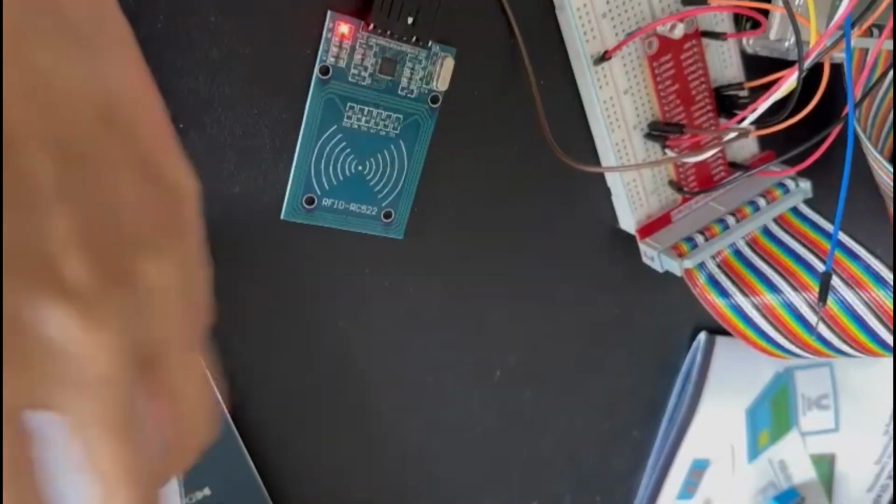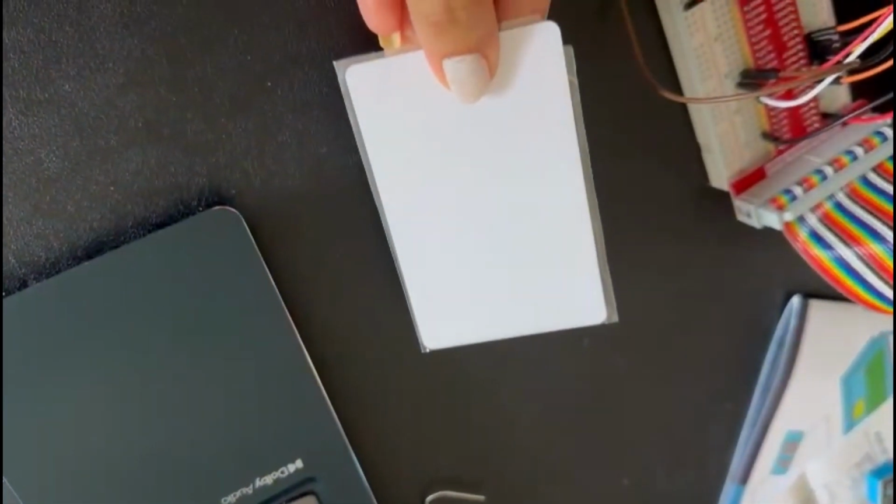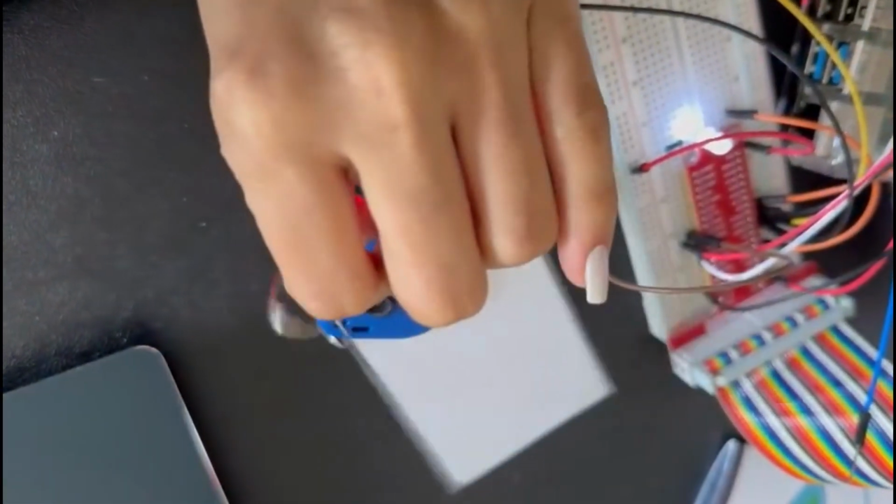Let me try both tags. What do you think happened? It blinks.